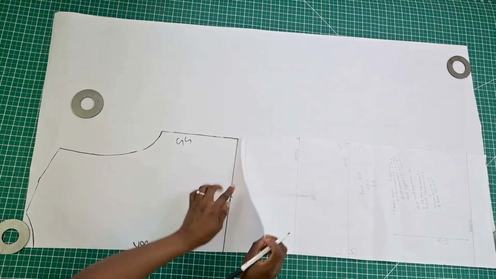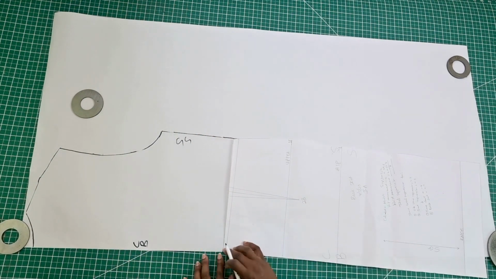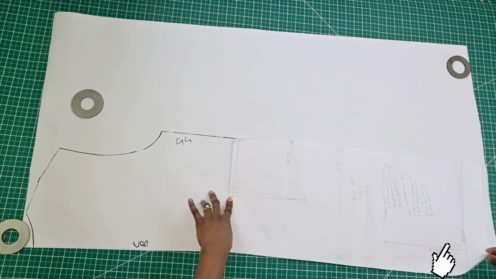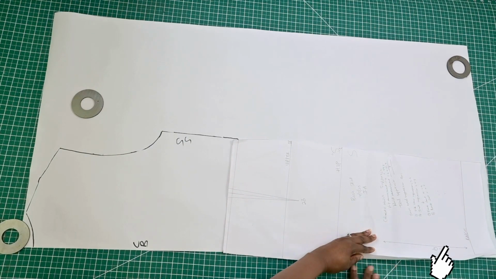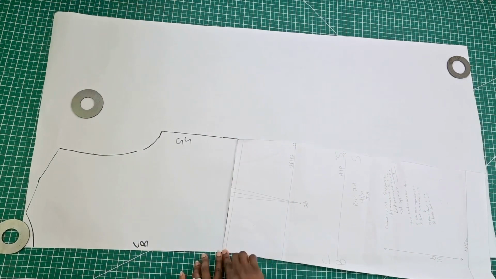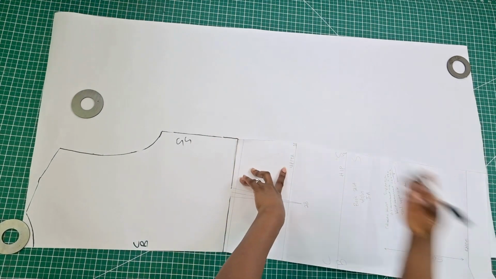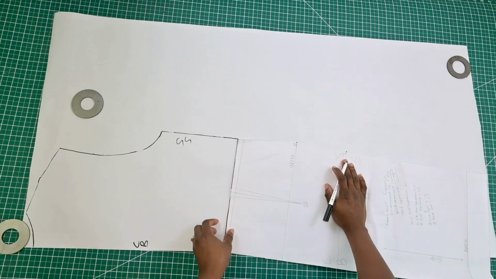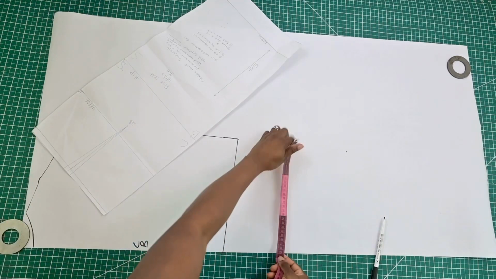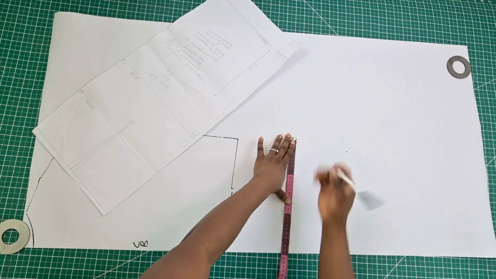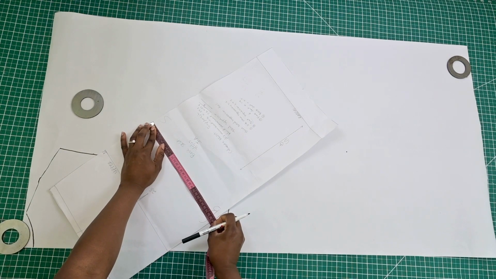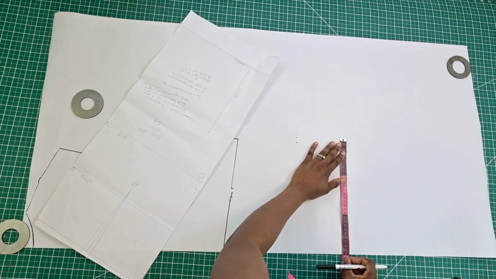So I'm putting my skirt block underneath the bodice, but make sure that the waistline aligns even though the hem is pushing out of the paper. Make sure that the side and the center back waist align. So I'm just marking my upper hip with a point and my hip line with a point. Then I'm measuring the width of my upper hip and marking that area again. And I'm also measuring the width of my hip line level and marking it on that area.